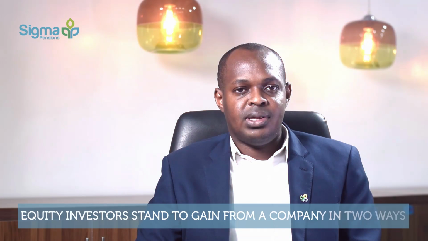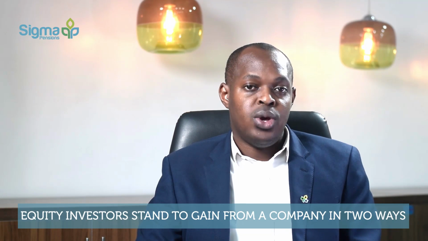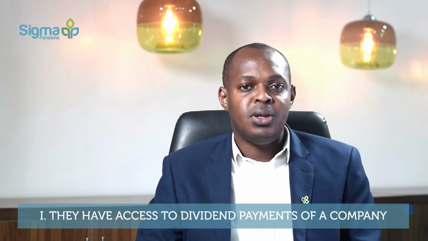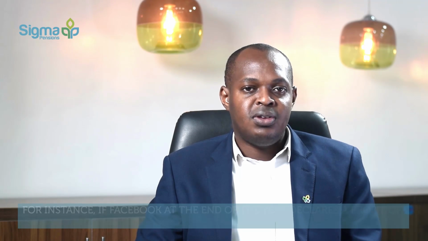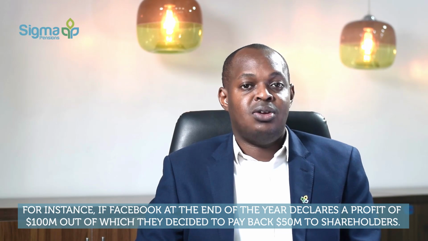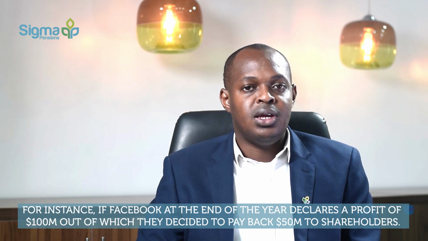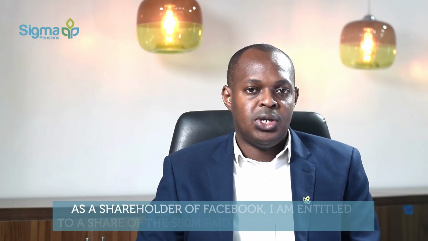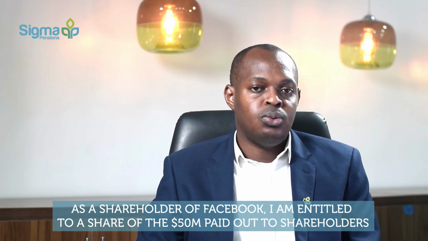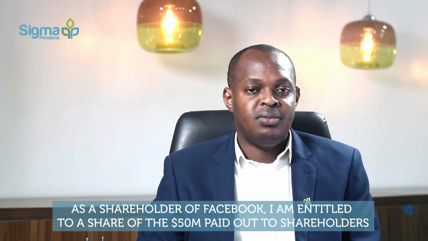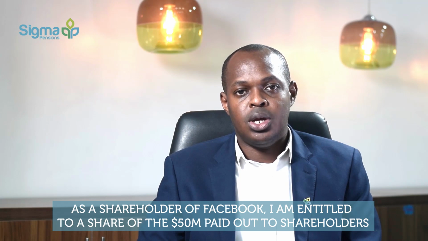Equity investors stand to gain from a company in two ways. First, as I said earlier, they have access to dividend payments of the company. For instance, if Facebook at the end of last year declared profits of $100 million, and out of that $100 million, they decided to pay back to the shareholders $50 million, as a shareholder of Facebook, if I own one share of Facebook, I'm entitled to a portion of that $50 million dividends paid out to shareholders.